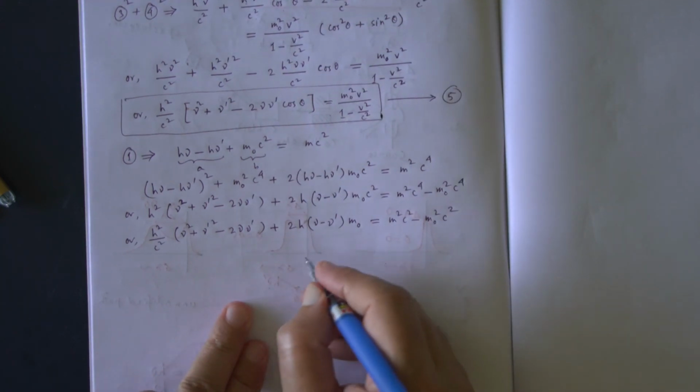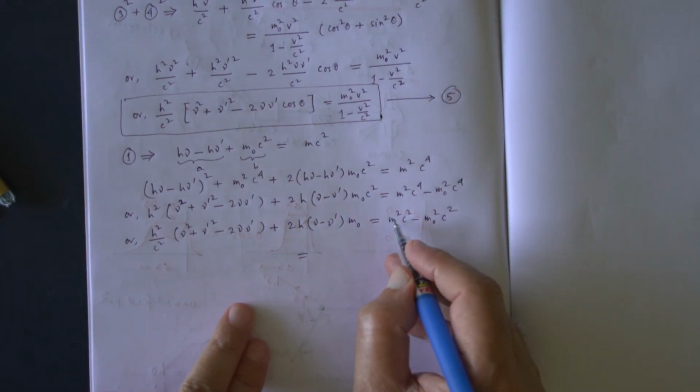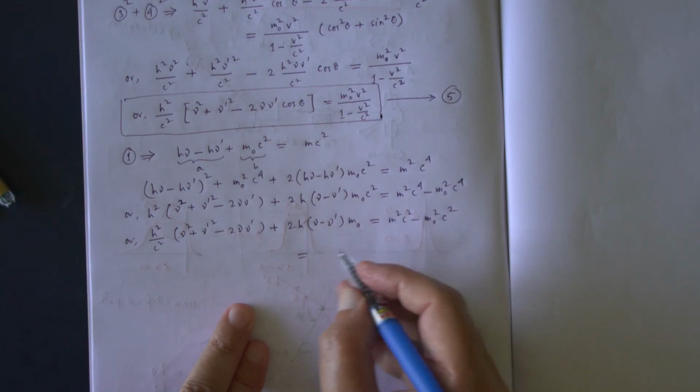And again for m square, what can we write?